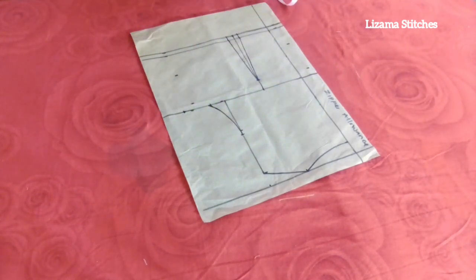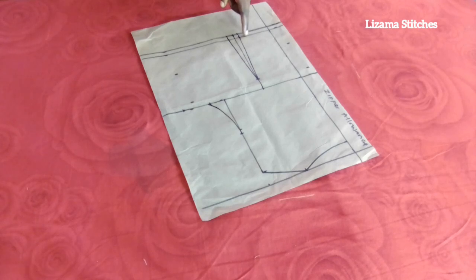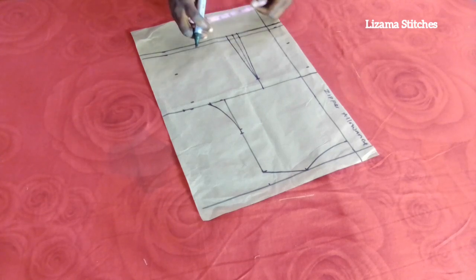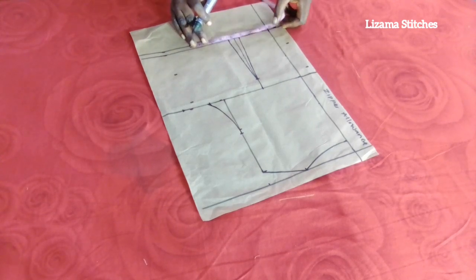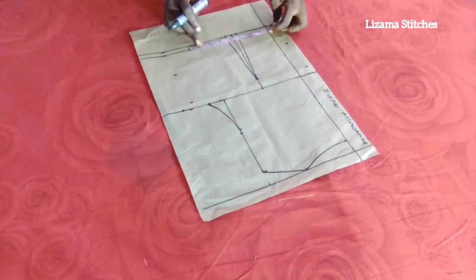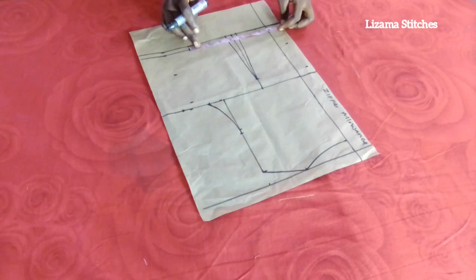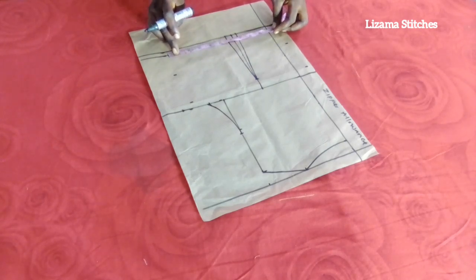2 inches. Now on the waist, I'm going to take my waist circumference on this line, on the waistline. The waist circumference I'm working with is 27 inches. 27 divided by 4 gives you 6 3/4. 6 3/4 plus this 1 inch gives you 7 3/4. 7 3/4 plus 2 inches seam allowance gives you 9 3/4. So this is 9 3/4.